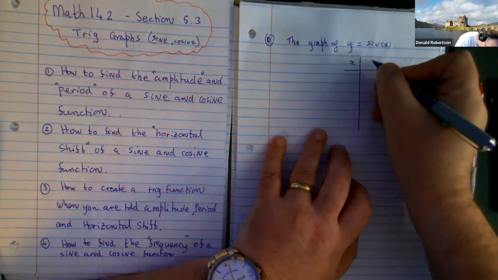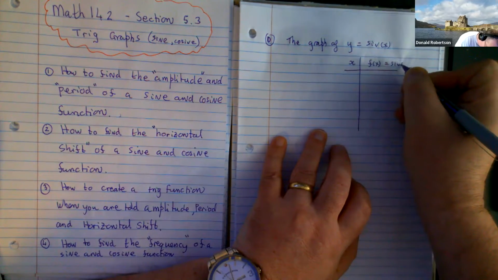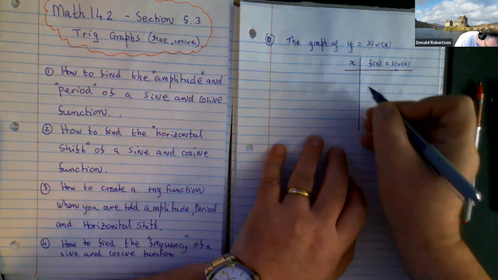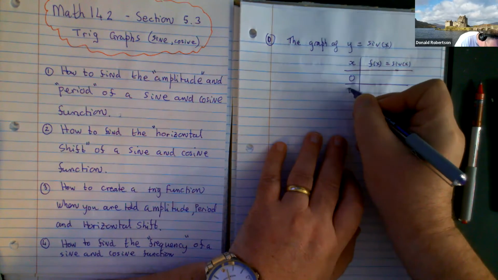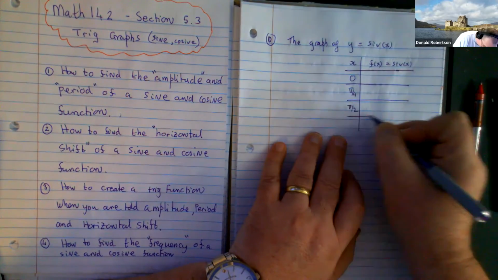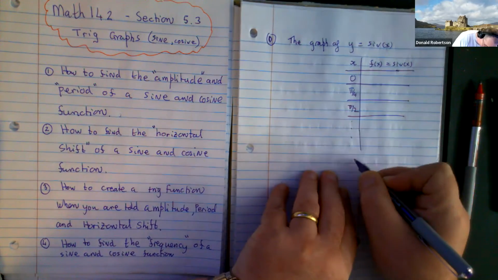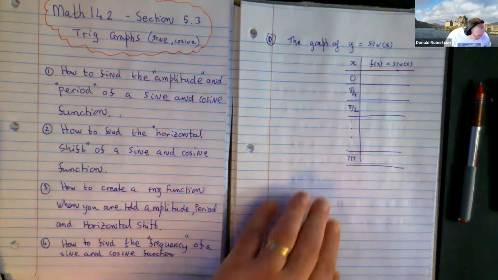You start with x, and then you'd find the value of the function, f of x in this case, sine x. And you'd say, well, when x is 0, what's the sine? When x was, say, pi upon 4, what's the sine? When it's pi upon 2, what's the value? And so on. And you keep going, you get to 2 pi, and you get the value of the function.